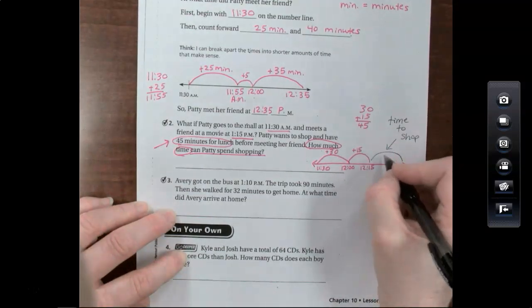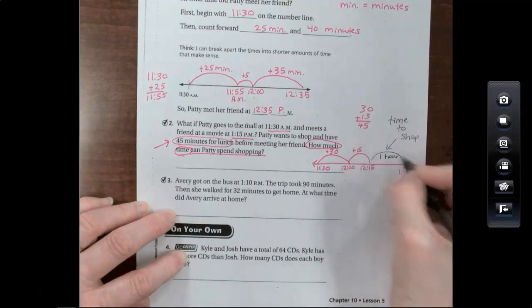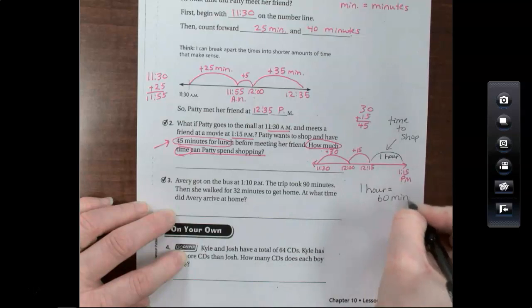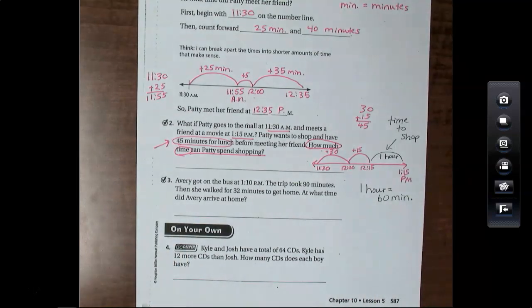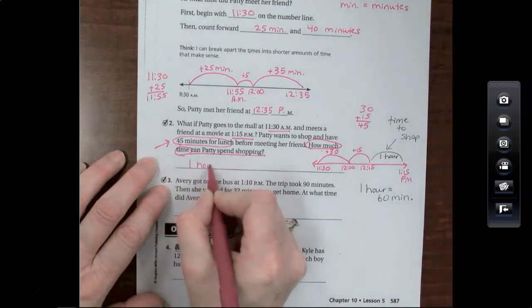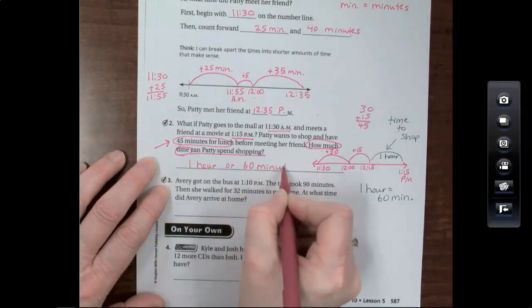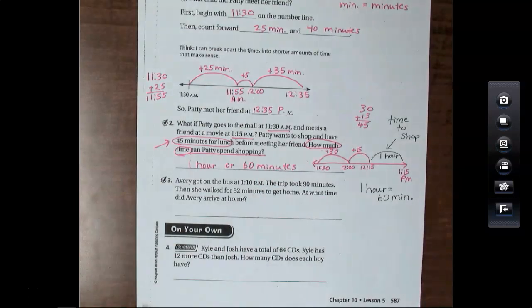Okay, and that time right there is 1 hour. And 1 hour equals 60 minutes. So she would have 1 hour, or you could say she would have 60 minutes to shop. Okay. All right, let's look at number 3.